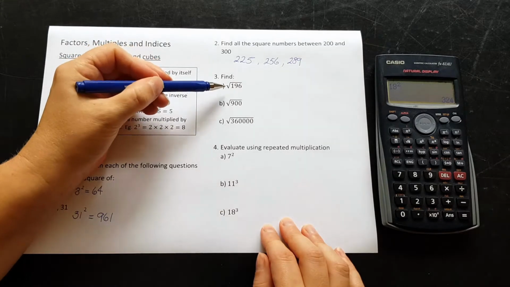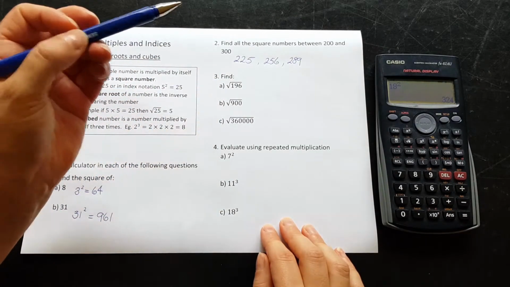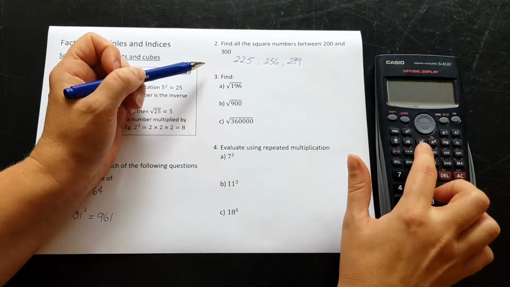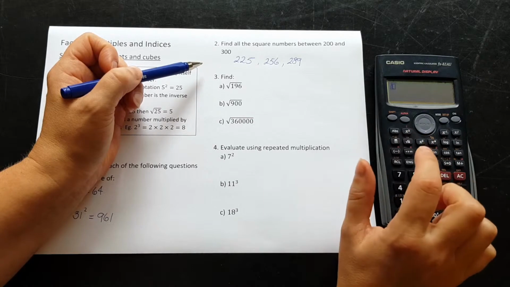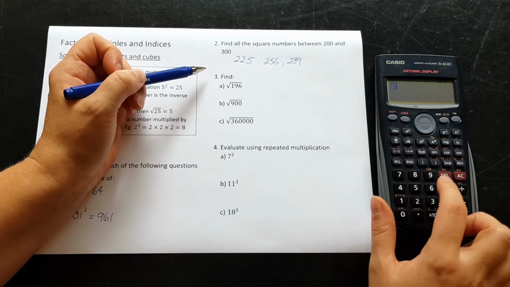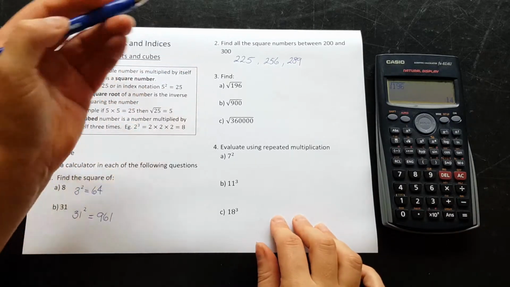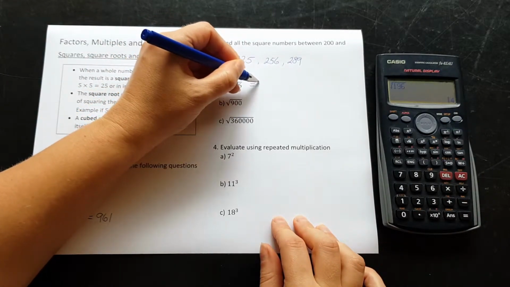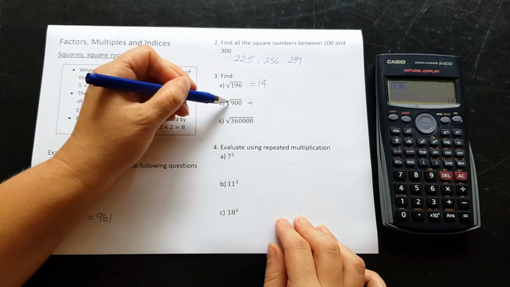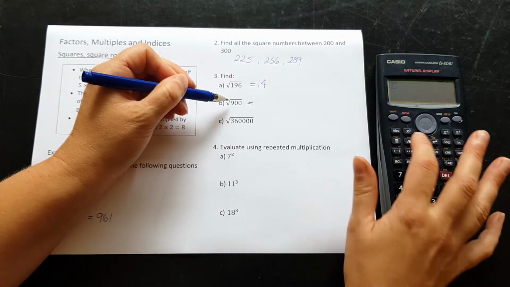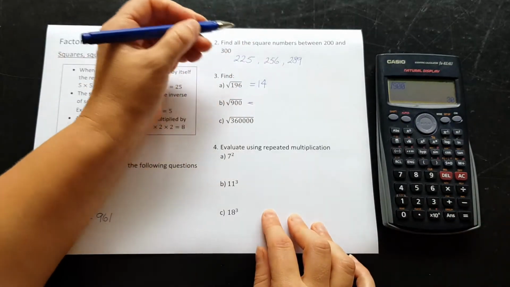Question 3, we're now going to square roots. We want to find the square root of 196. Now if the square button is here, the square root button is right next to it. You have to press it first, square root, and then underneath it write 196, which is equal to 14. Okay, the square root of 900 is equal to 30.